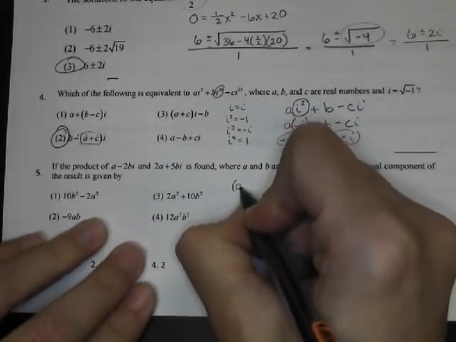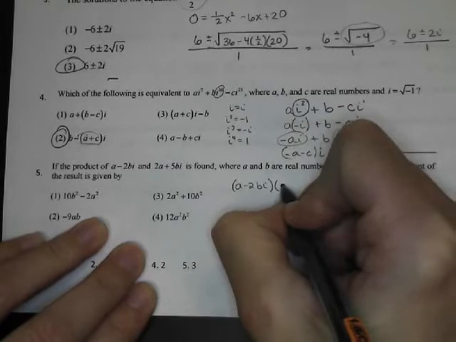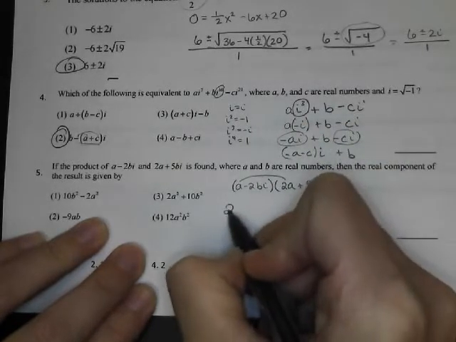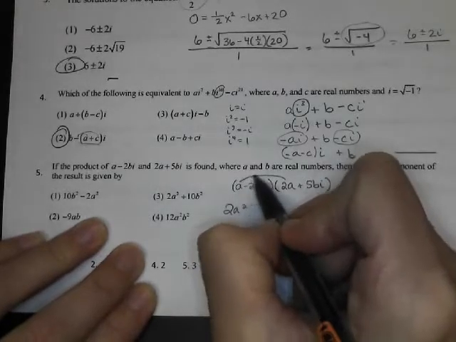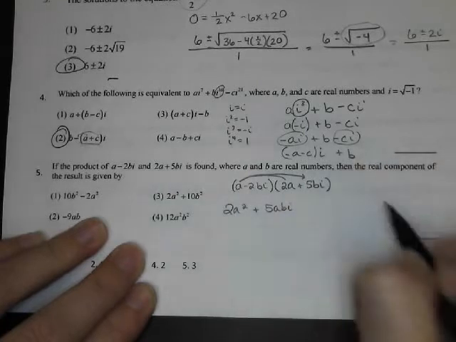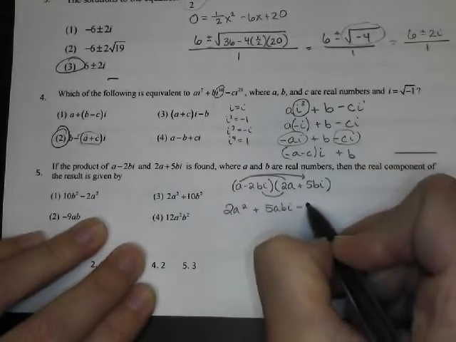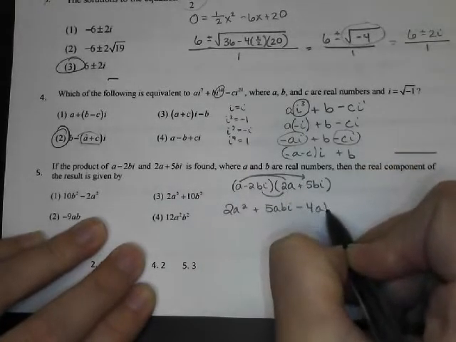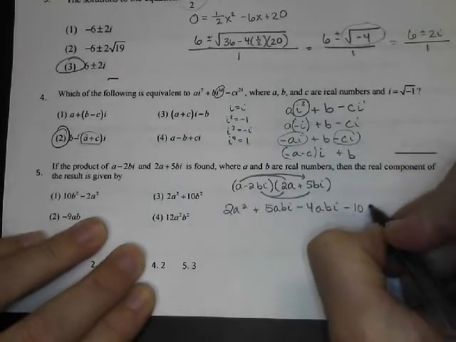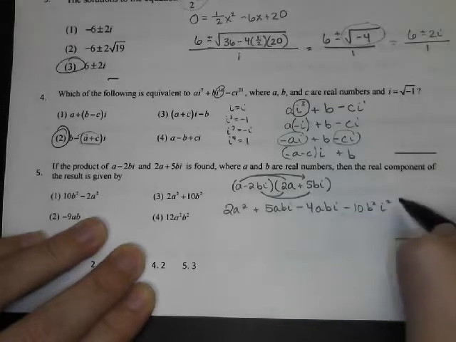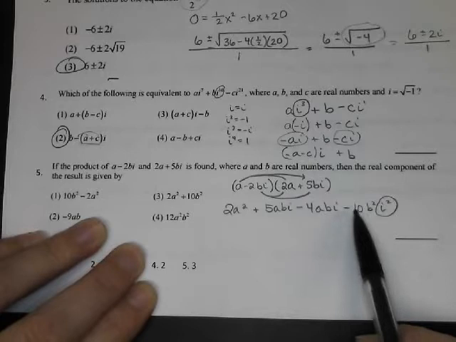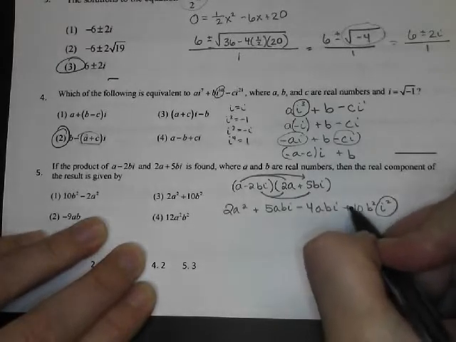Product, so we just need a minus 2bi and 2a plus 5bi. We just need a FOIL. So a times 2a, 2a squared. A times 5bi, 5abi, minus 4abi, and then minus 10 b squared, I squared. That's an issue. That's a negative 1, so it's going to turn negative 10, negative 1 into positive 10.